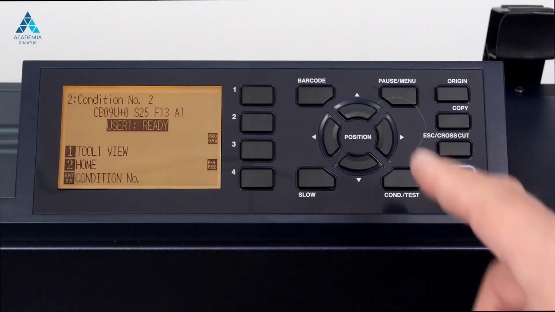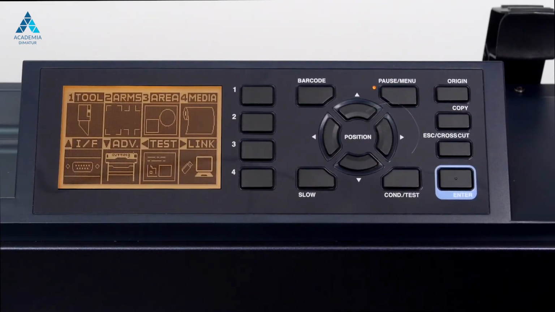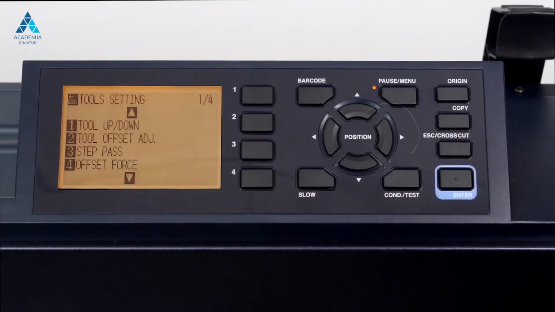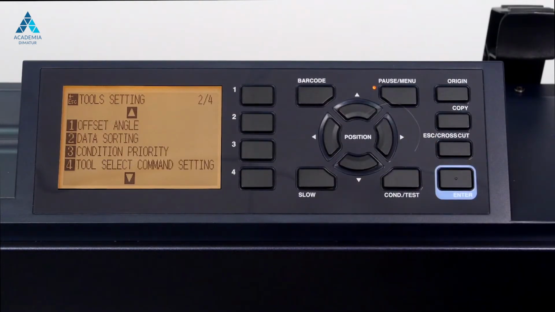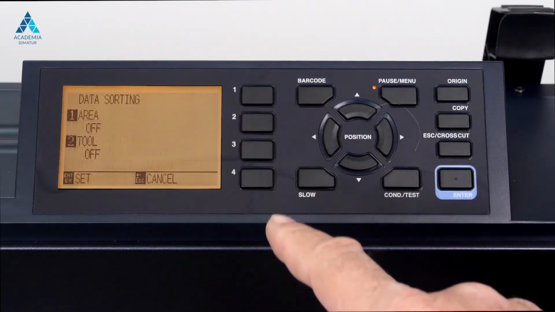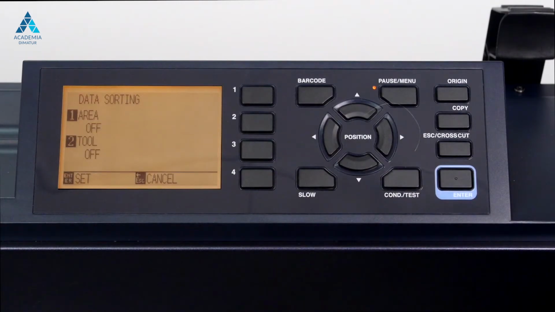To enable it, we will press the Pause menu key, followed by pressing the 1 key for tools, then pressing the up arrow key once, and then pressing the 2 key for data sorting. Here we are given two options for the type of sorting we want: area sorting and tool sorting. Area sorting will sort the objects in the design so that it cuts each object of the design in an organized progression, minimizing the media movement.